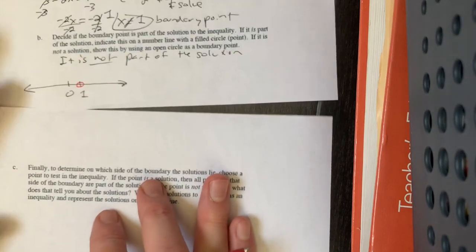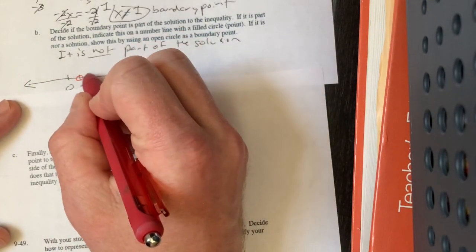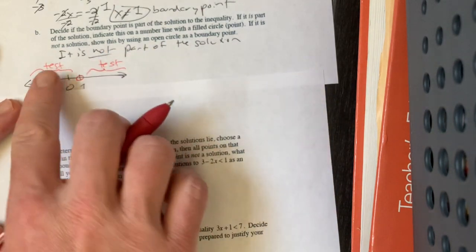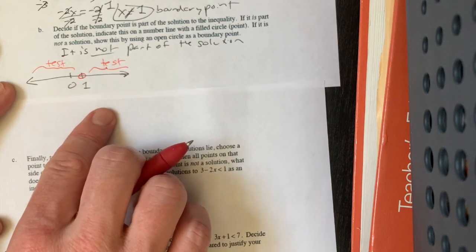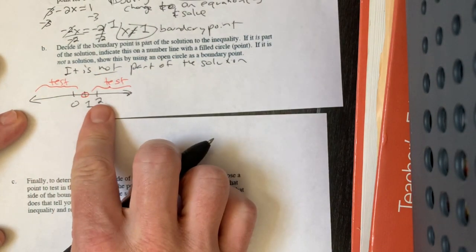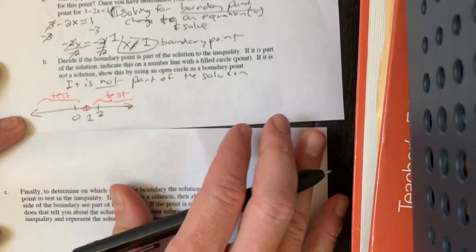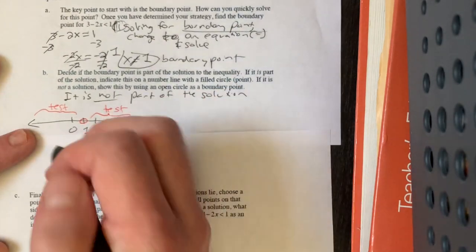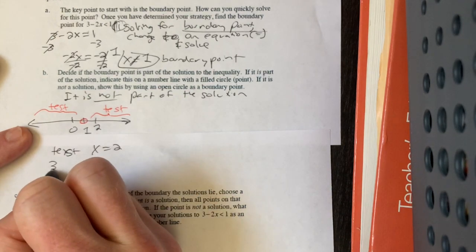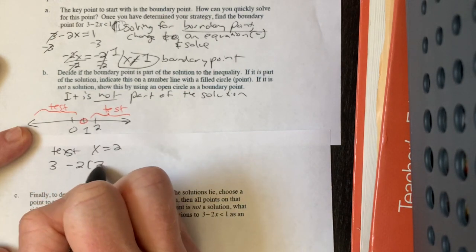So let's do this. We need to test a point over here and test a point over here maybe to see which ones are solutions to this. So how about we test x equals 2? How about we test that to see if that's a solution in the inequality? So I'm going to test if x equals 2 is a solution. I'm going to plug that into my original inequality.